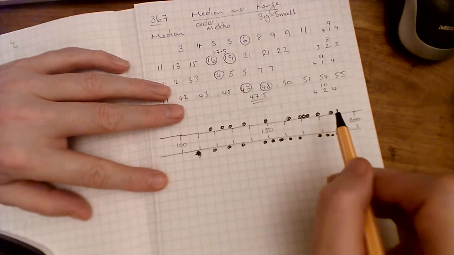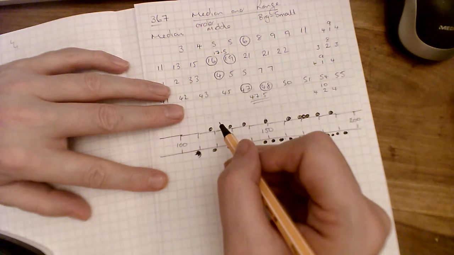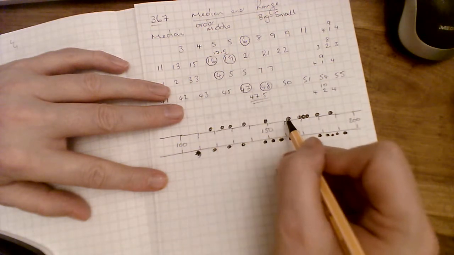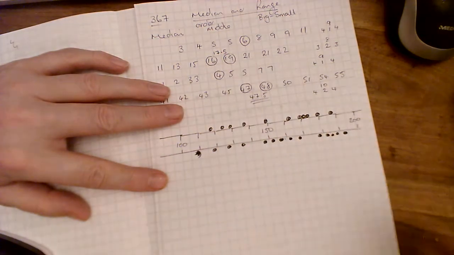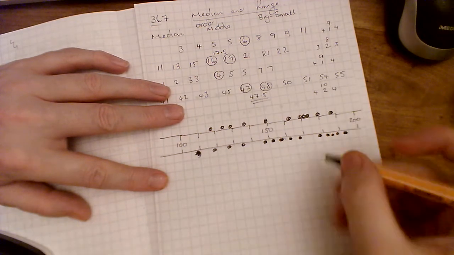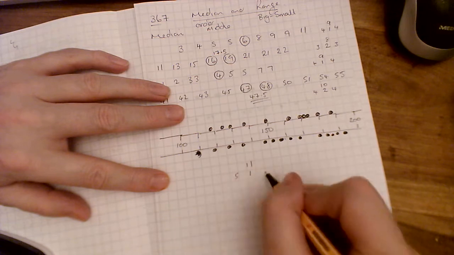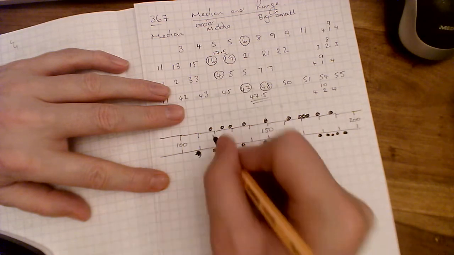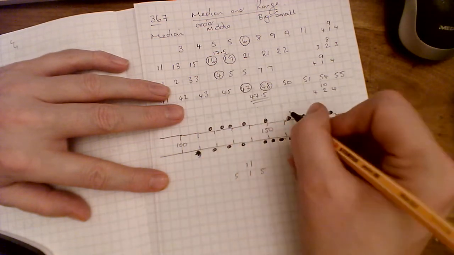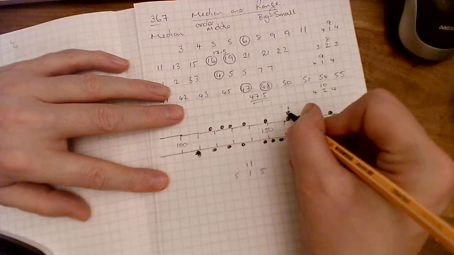So the median is, where's that one? So how many is there? We've got 1, 2, 3, 4, 5, 6, 7, 8, 9, 10, 11 dolphins there. So it's 11 dolphins on the top row. So there's going to be one middle number. There's going to be 5 on this side and 5 on this side. So there's 11. So I've got 1, 2, 3, 4, 5. And then this one is the middle one. So there's your middle guy.